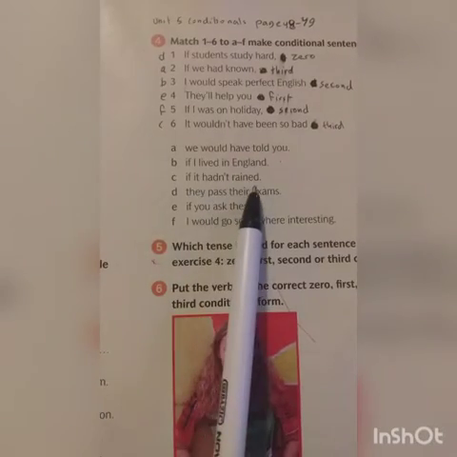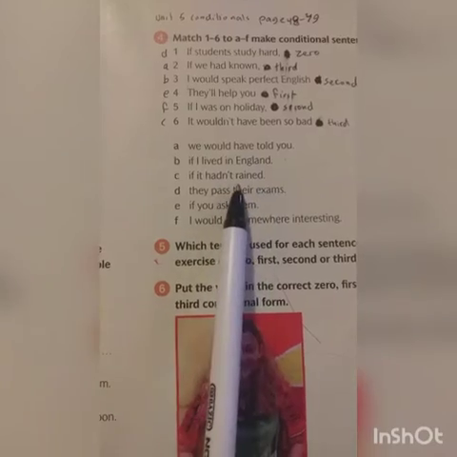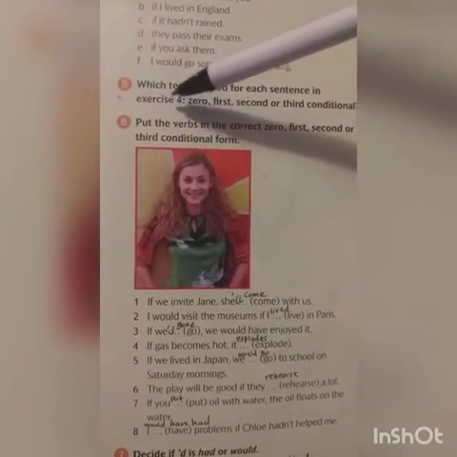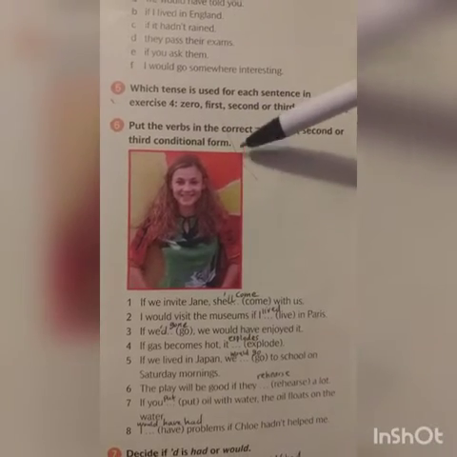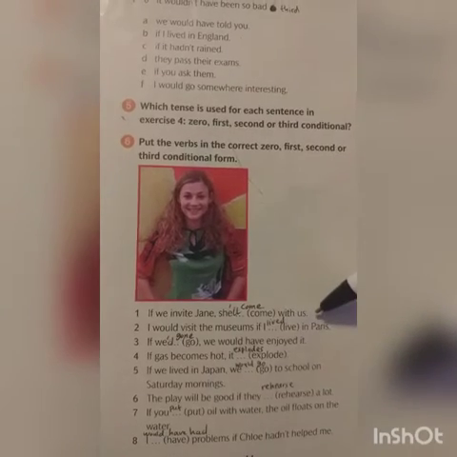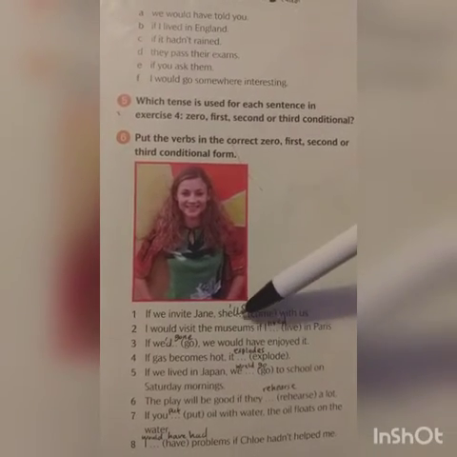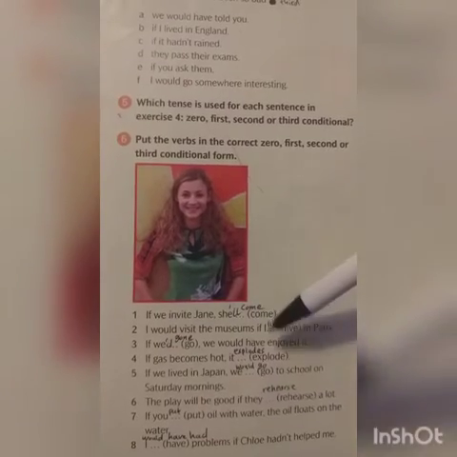If it hadn't rained, and here's the past perfect form in the condition clause. Exercise 5. Put the verbs in the correct 0, first, second, or third conditional form. If we invite Jane, she'll come with us. And here we are talking about a probable situation. So the answer is the first conditional, will, plus the infinitive.